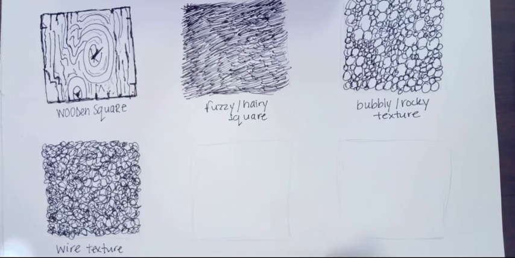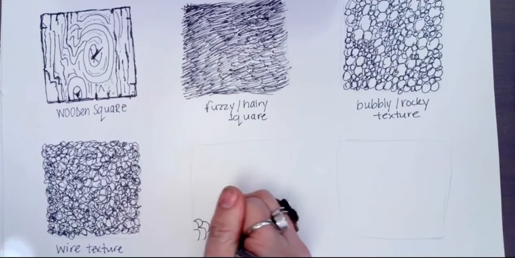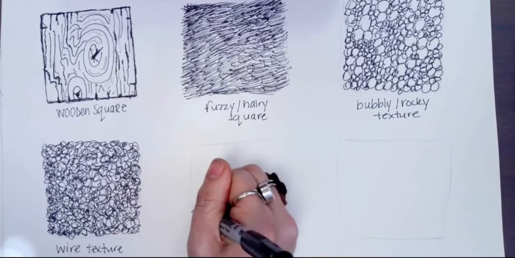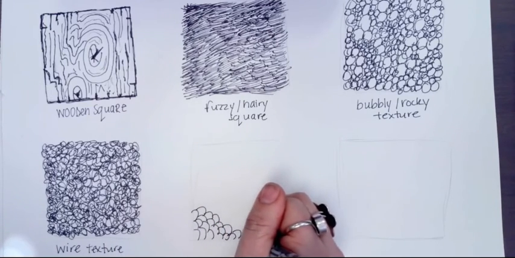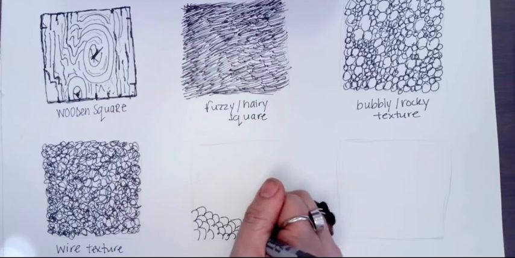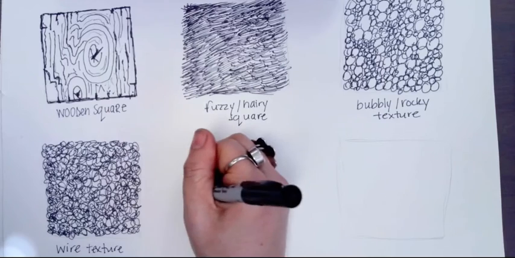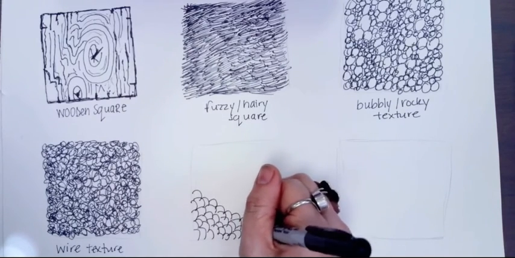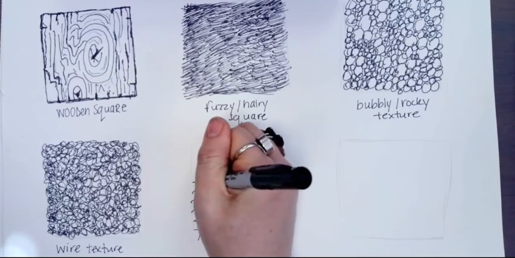All right, so the next square that I'm going to be working on is a scaly texture. This one's super easy. It's just making almost like an upside down, diagonal U shape all next to each other and they're all touching each other. Obviously, you can add lights and darks and you can do yours a lot neater than Miss Parlow. So take your time when you're doing a scaly or a rougher texture like on a fish or on a reptile, but this is how you do it.